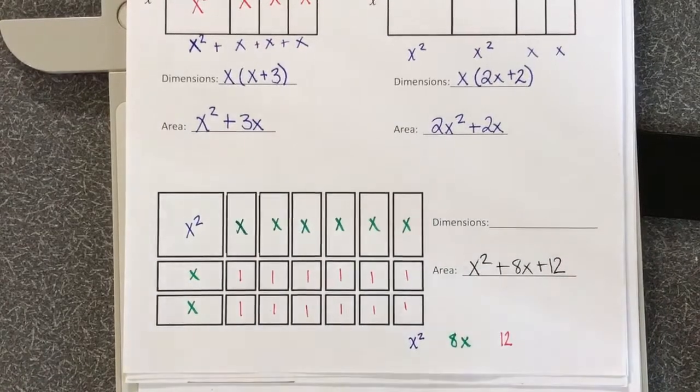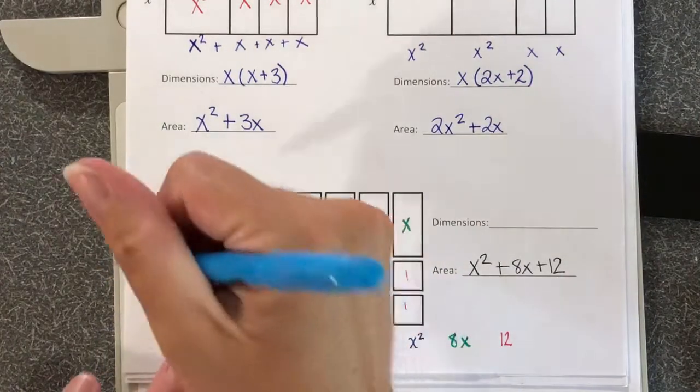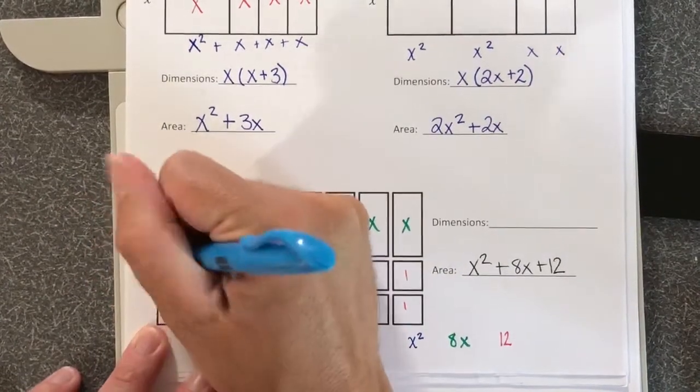So what did you just accomplish? Well, let's talk now about dimensions. Going back to height, what we have to do is look at this a chunk at a time. In my picture, I'm going to look at my x squared tile and piece it up.